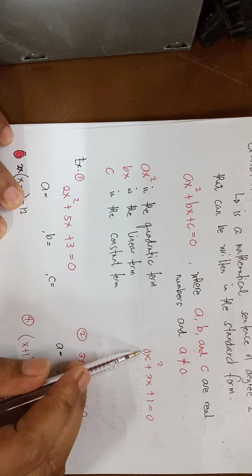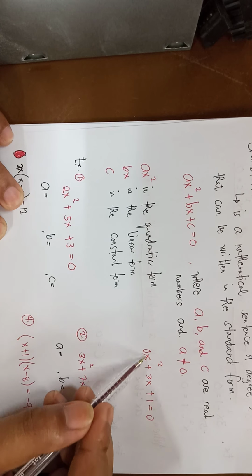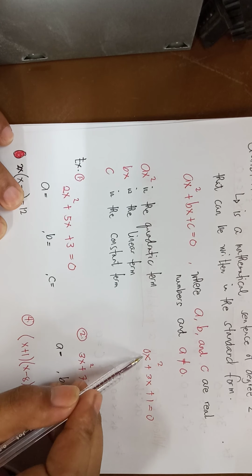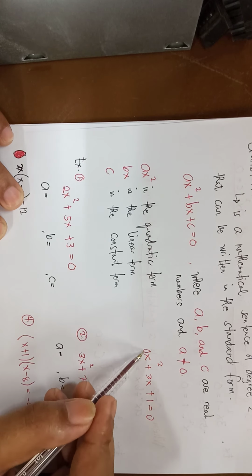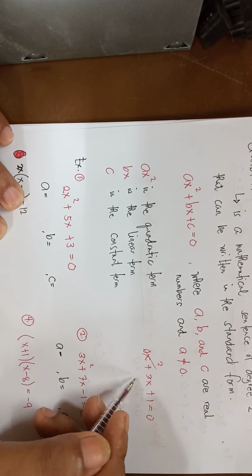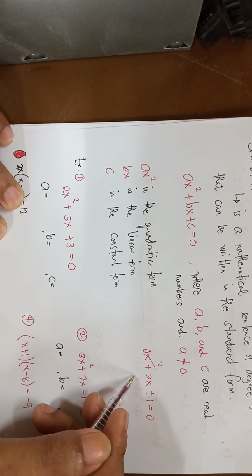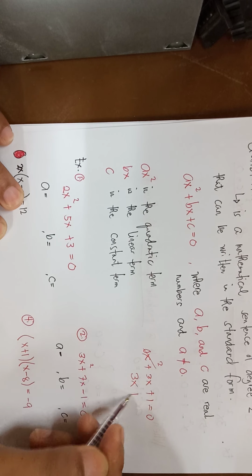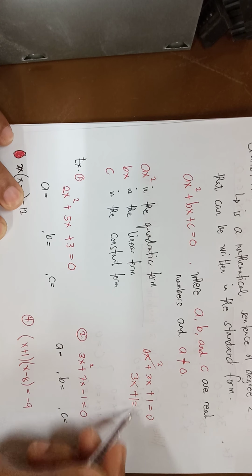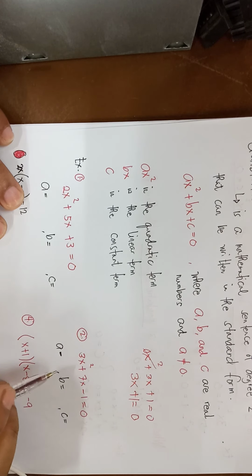Now, if a is 0, we can cancel it, because 0 times x squared is equal to 0. So what will remain is 3x plus 1 is equal to 0.